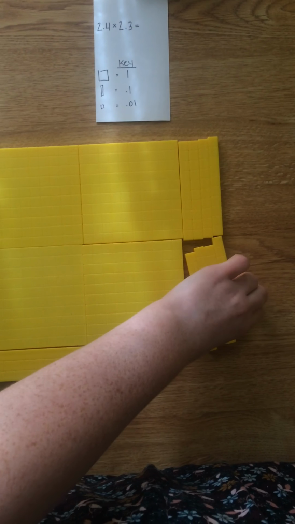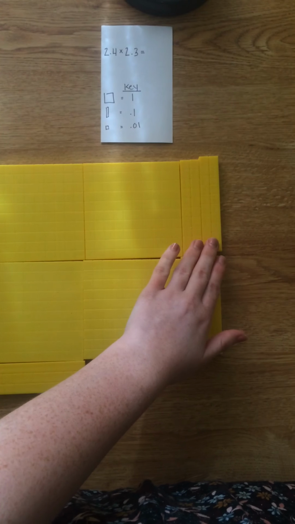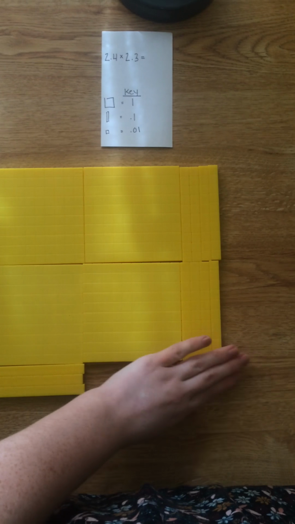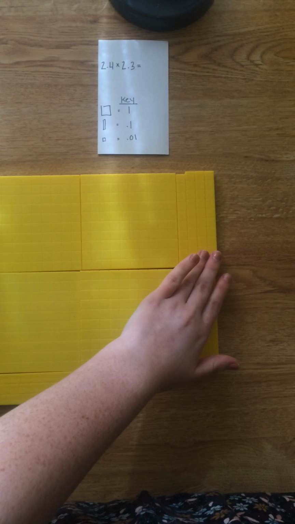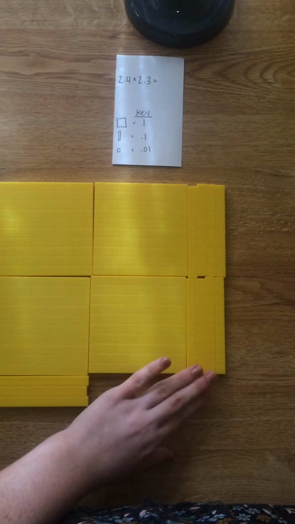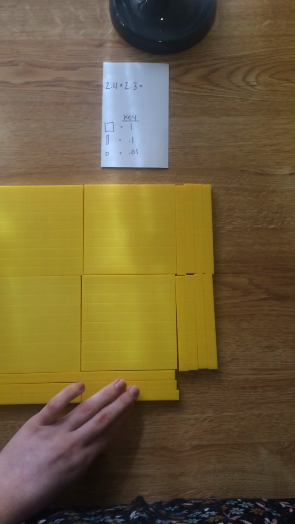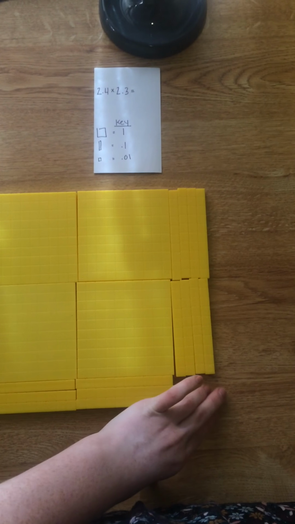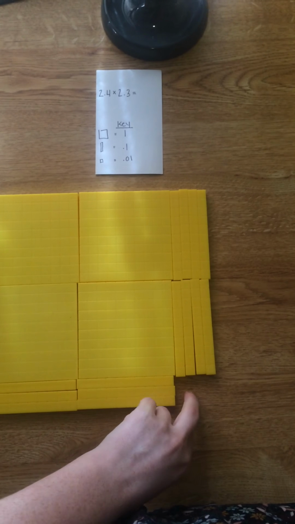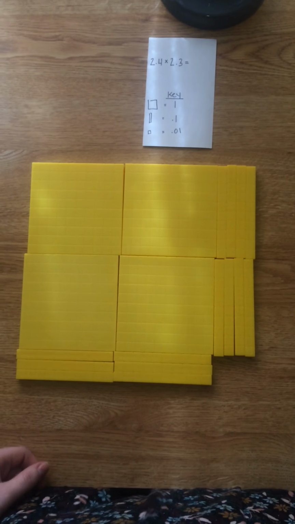Next, we're going to add 4 rods, or 4/10, to make this side even. And then we're going to add 3 more tenths to the bottom to make this side even as well. Now we just have this one empty rectangle.